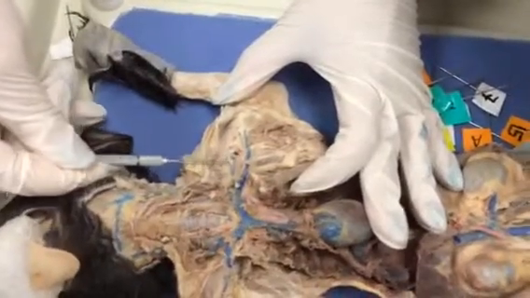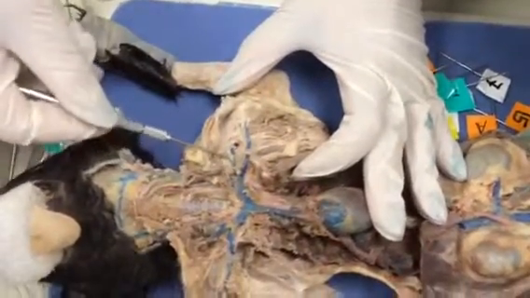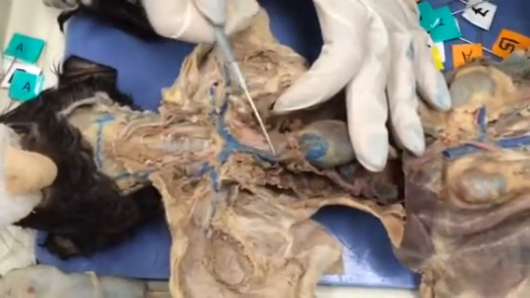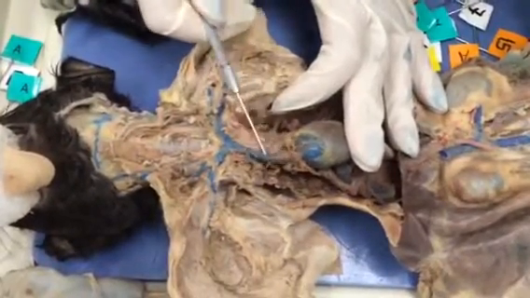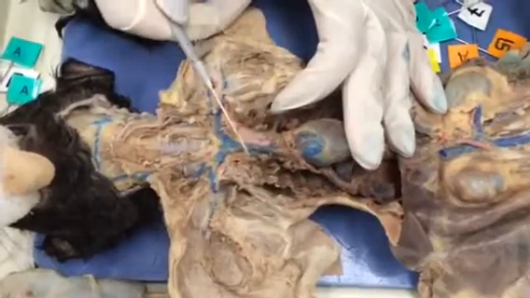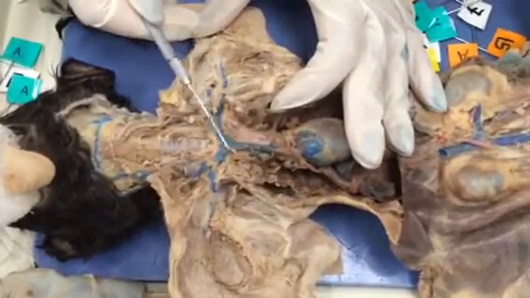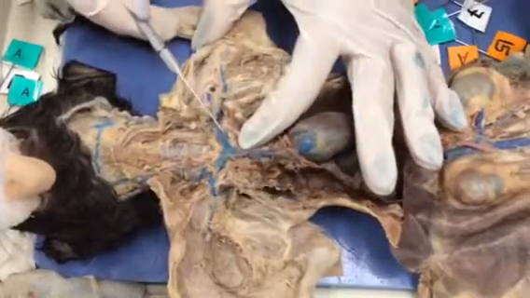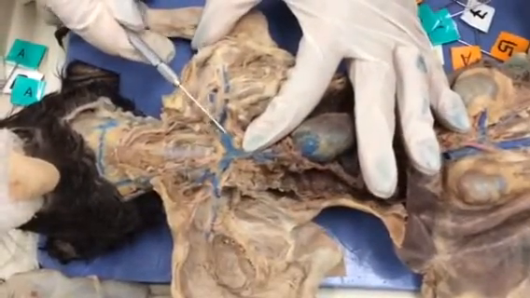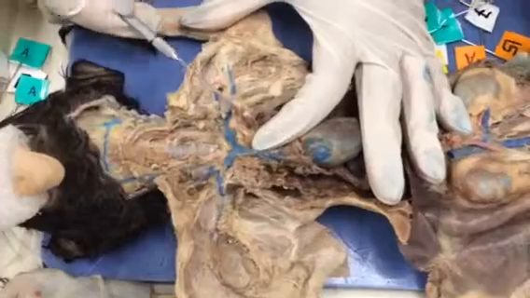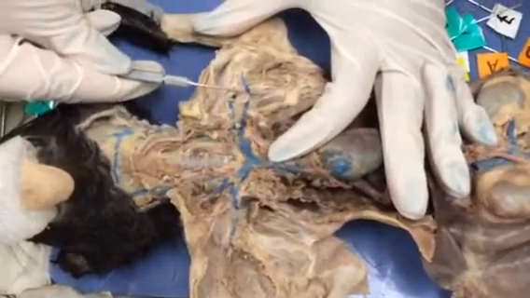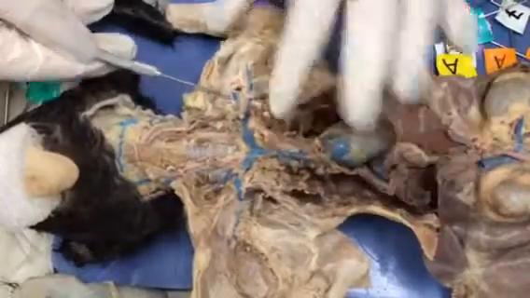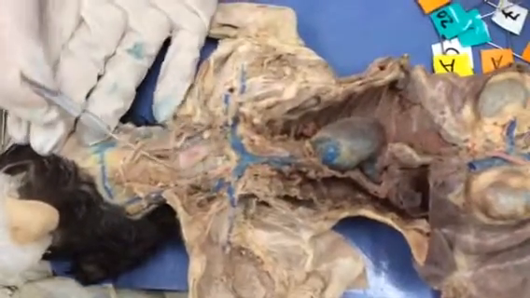Subscapular vein. So again, all the way from the top, going towards the heart, is going to be the superior vena cava, internal mammary, brachiocephalic vein, vertebral vein, axillary, above it is the subscapular, and here we see the external jugular.